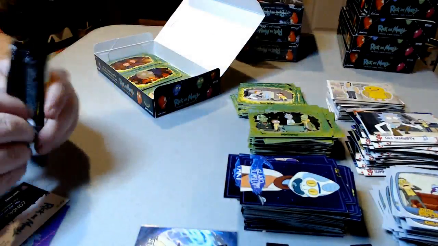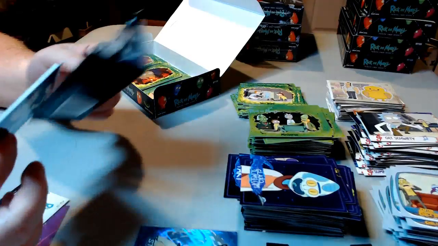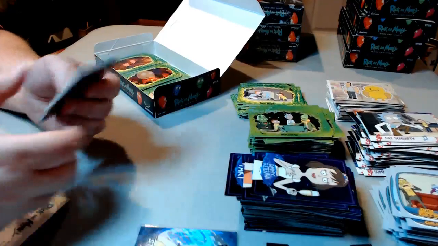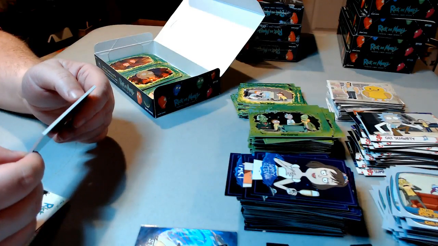So if you only have 54 cards in the base set, you're gonna make a bunch of base sets out of, what do you call it? Out of a case. Tammy's wedding ring.